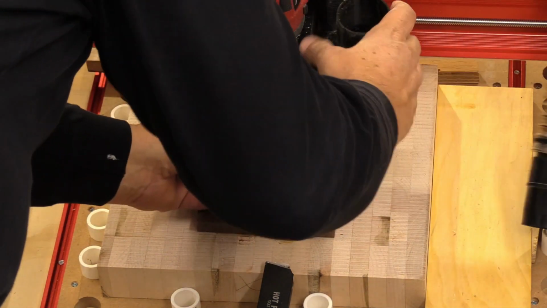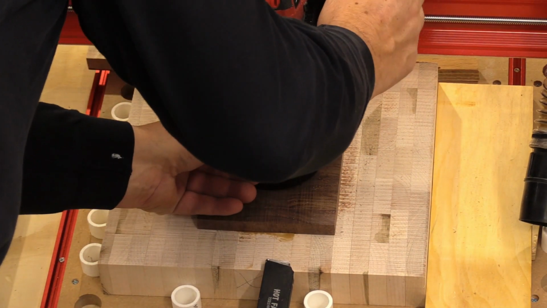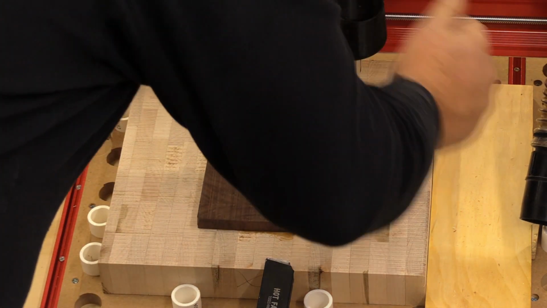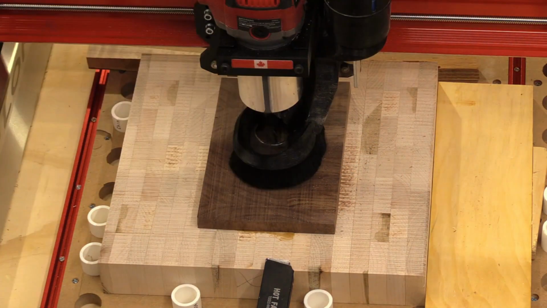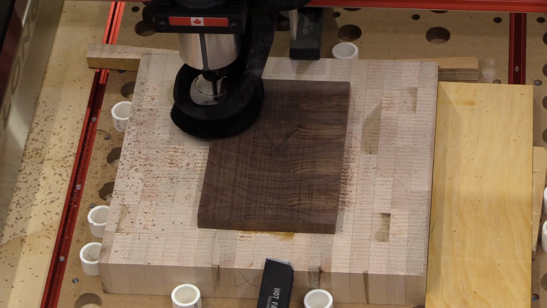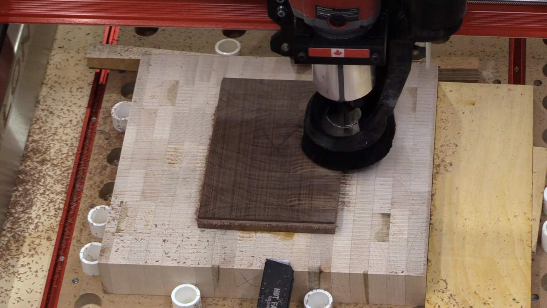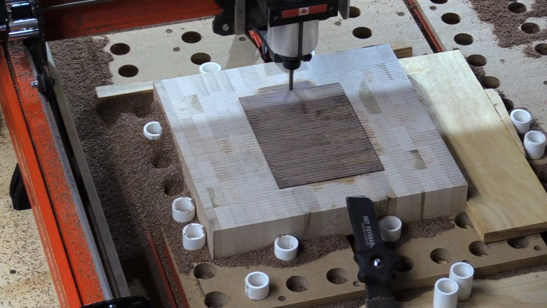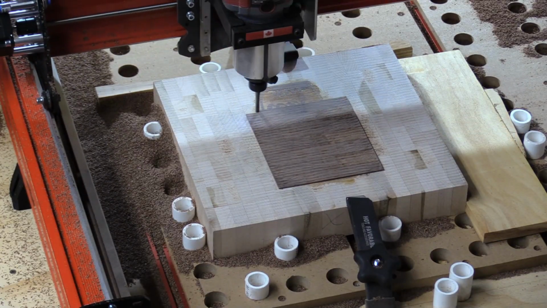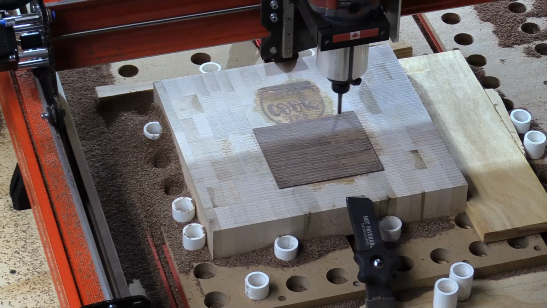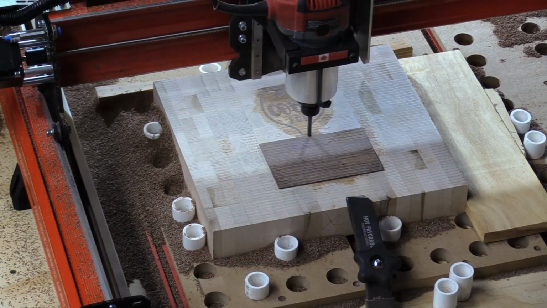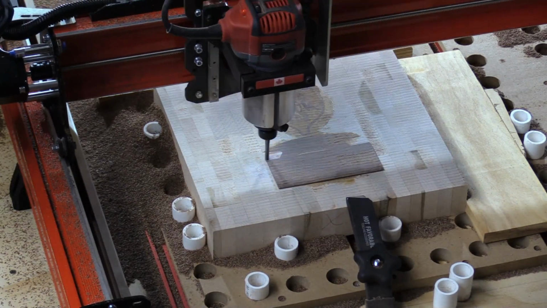We'll go ahead and we'll put the dust collection back on, even though it's not really working all that great because of my vacuum system. You can see it's blowing it all over out there, but that's not the fault of the boot. It's really my dust system. It's not working properly, so I just decided to take it off totally and just let it fly.